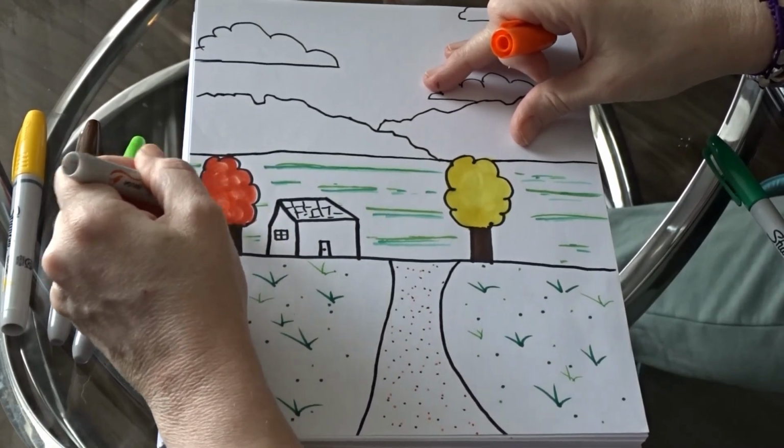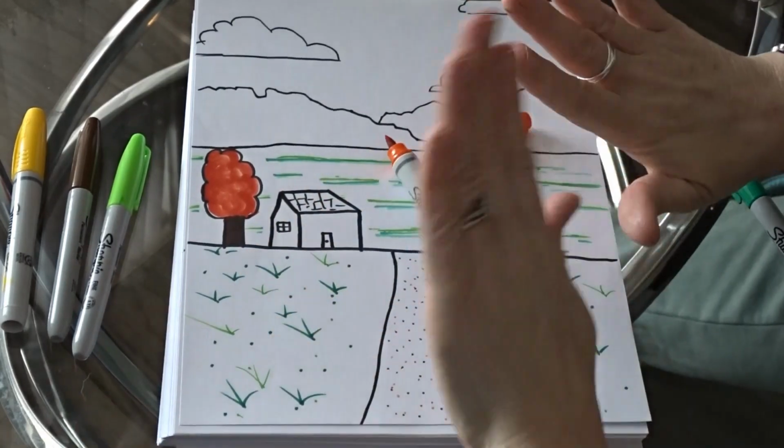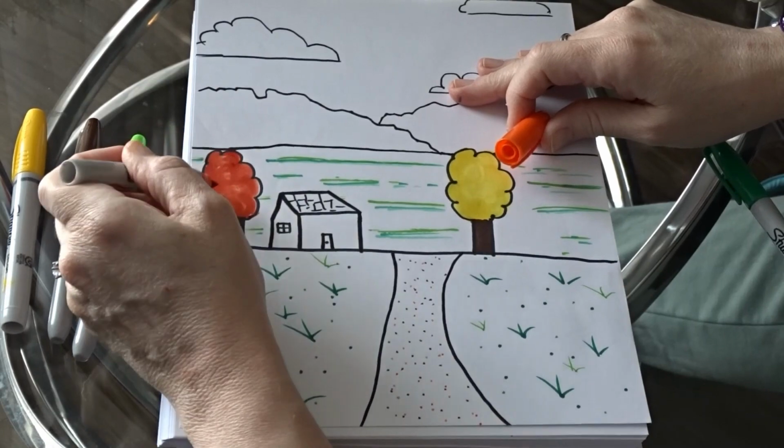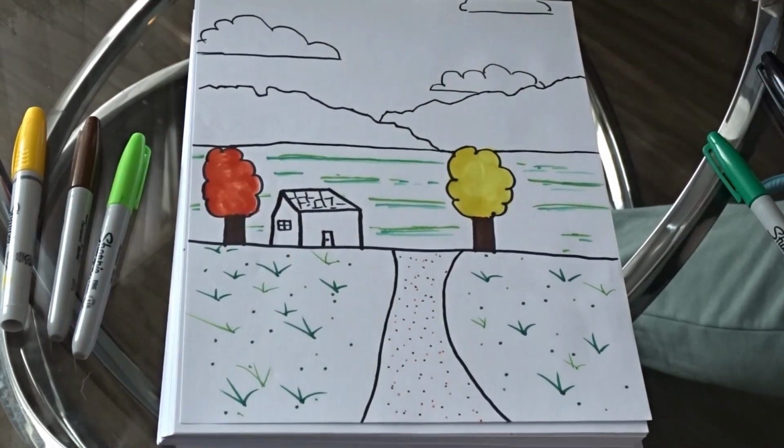Kind of like if you've seen the movie Karate Kid, wax on, wax off. It's kind of like that, but it's marker on, marker on, marker on. Your parents would get that more than you.